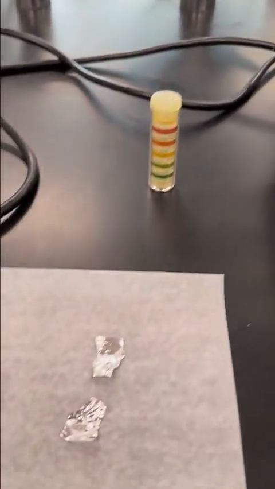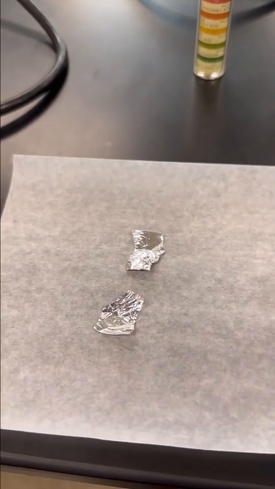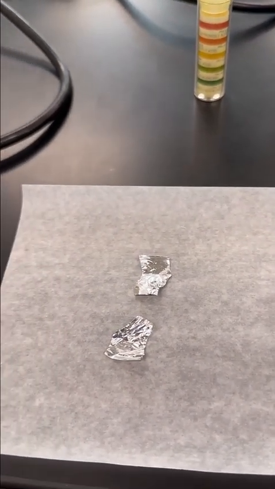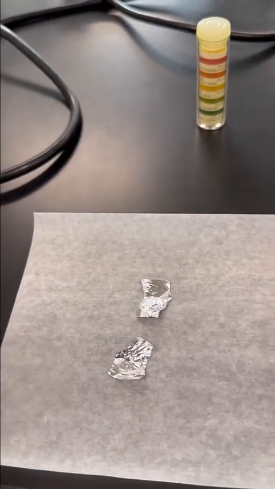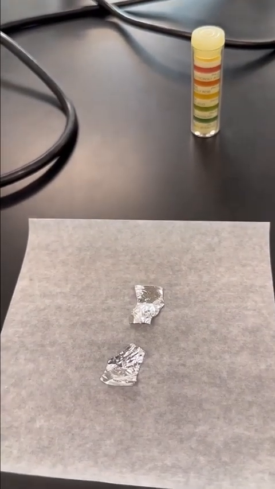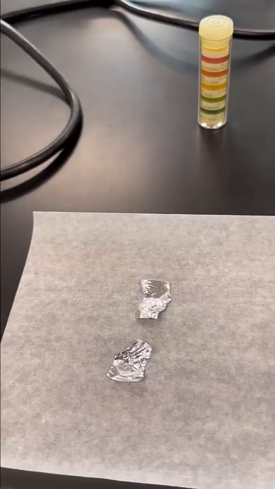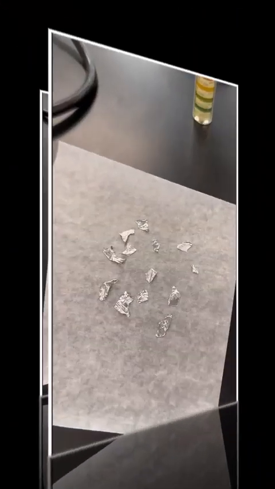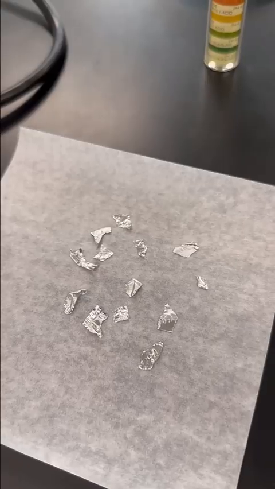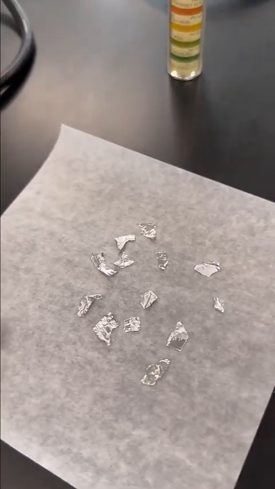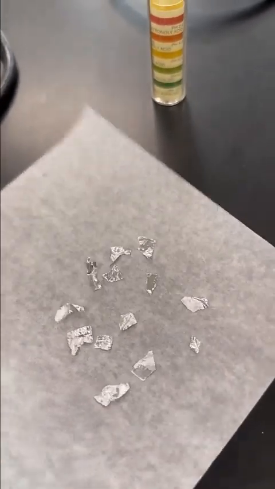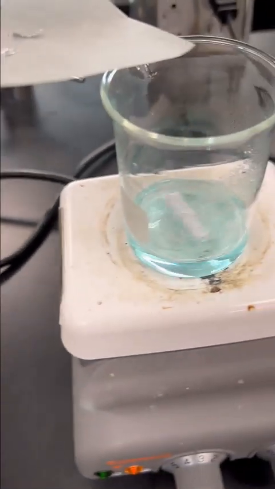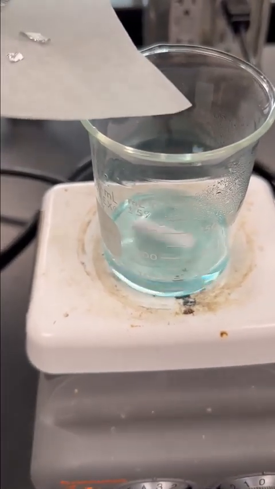So I've measured out the amount of aluminum foil that I need. I didn't show you this on the balance because you have to calculate that. So hopefully you'll get the right answer there. And I'm going to tear it up into smaller pieces and then add it into my solution. All right, I've torn it up into smaller pieces. This will let me get more surface area for the aluminum foil to interact with my solution. So I'm going to add it here into my beaker.